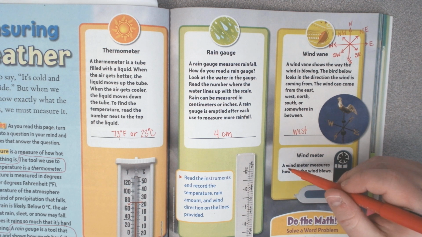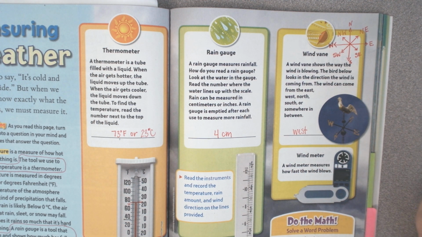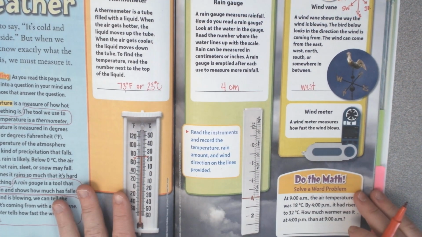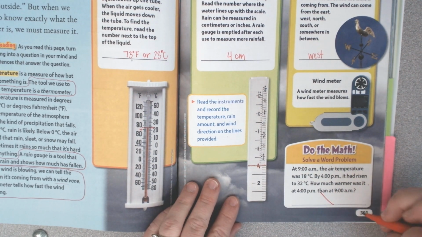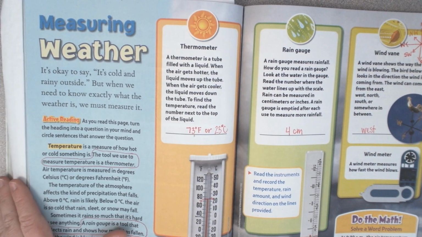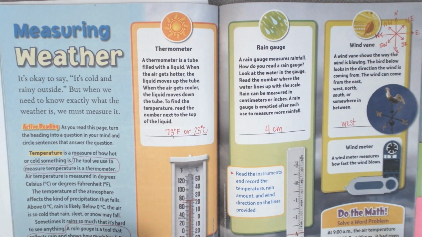A wind meter measures how fast the wind blows. Okay, so there's nothing that we're really going to do there. And then, let's see. I'm not going to do the math, so you can take that part out and send me pictures of all of the written parts that we've done today.